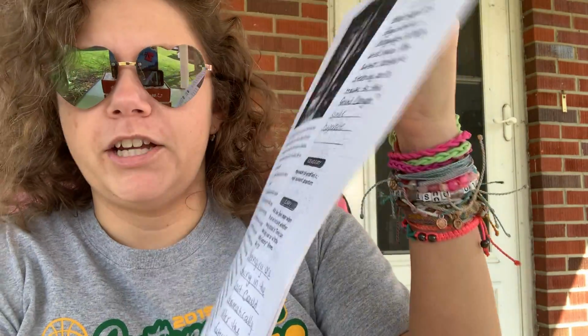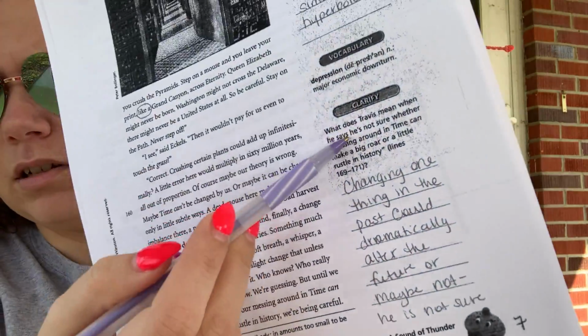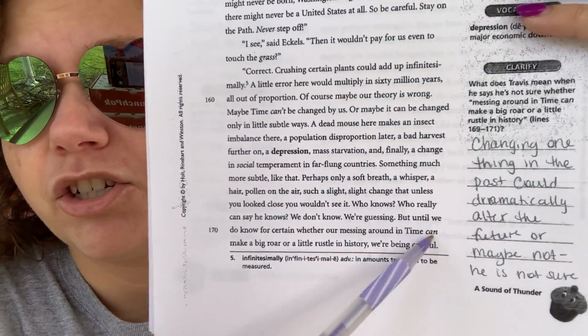Okay, down here on page 7 still, clarify. It says, what does Travis mean when he says that he's not sure whether messing around in time can make a big roar or a little rustle in history? Basically, he's saying that, truthfully, Travis, our guy here, is really not sure.